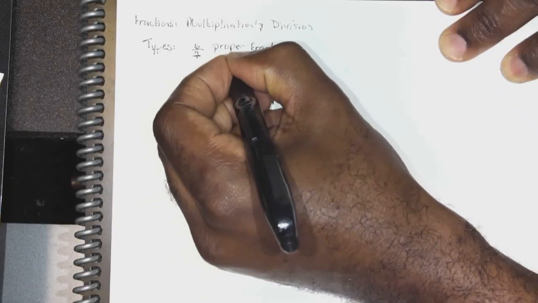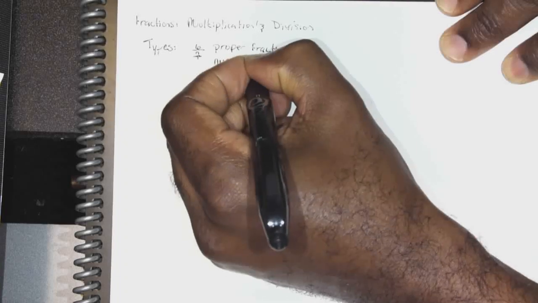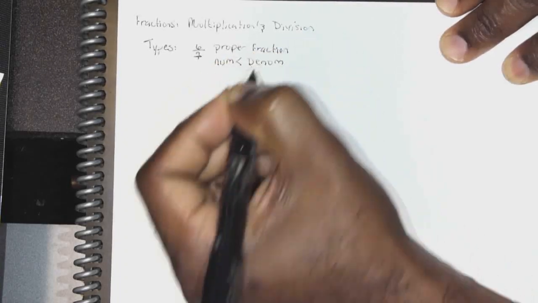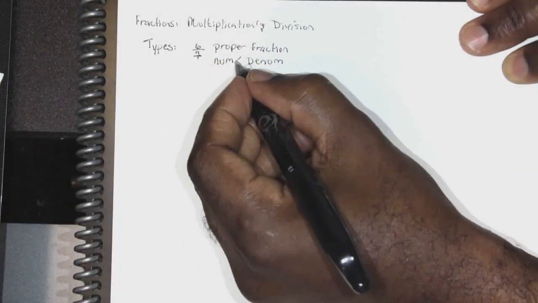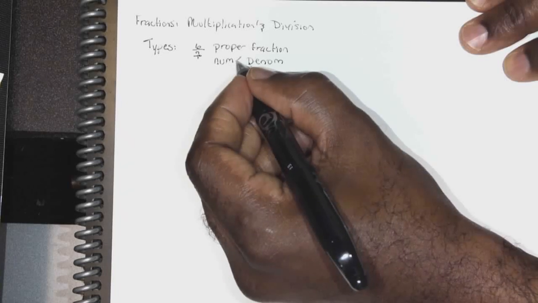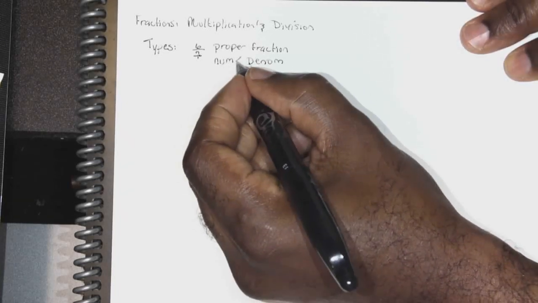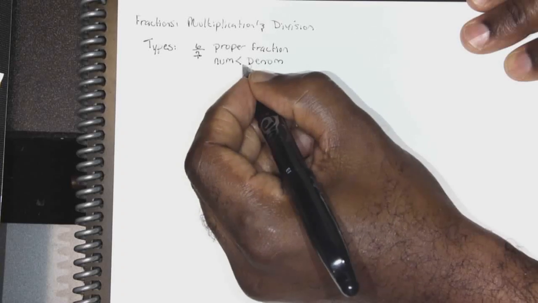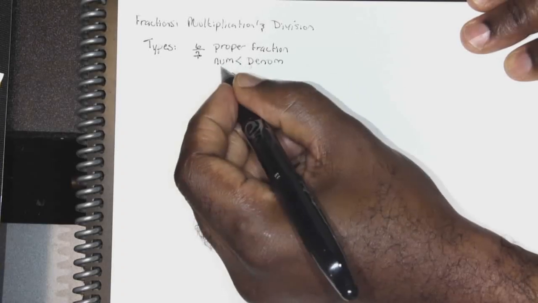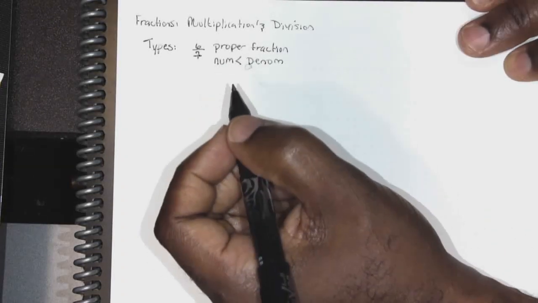So I'm going to write it like this. Numerator less than denominator. We're going to use these symbols. If the little n is pointing to something, he's less. If the open end is pointing to something, that means it's larger. So numerator is less than the denominator, or denominator is greater than the numerator. But I like to read from left to right.